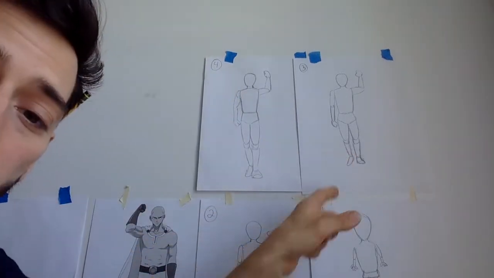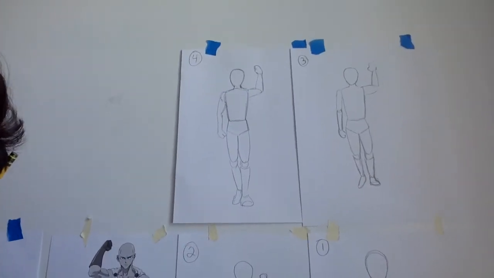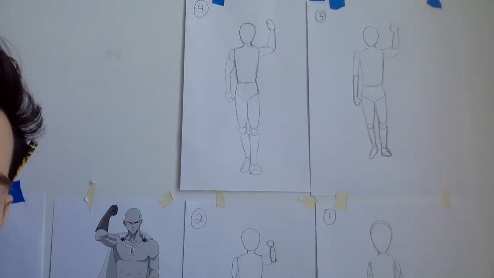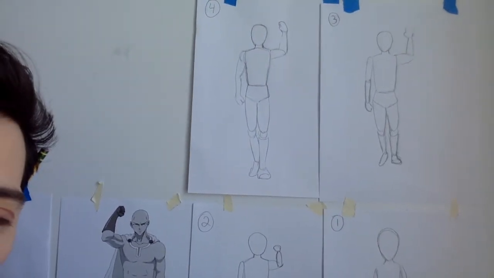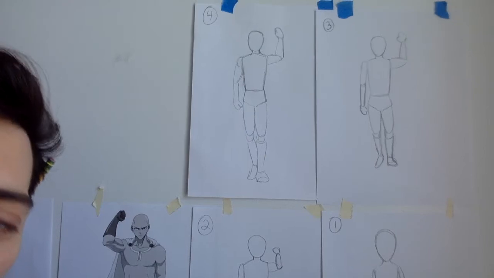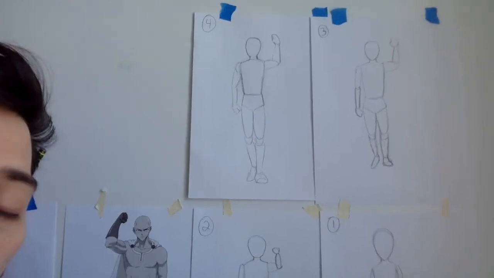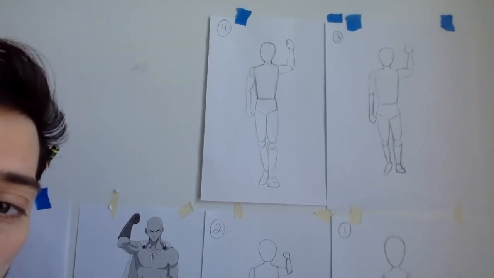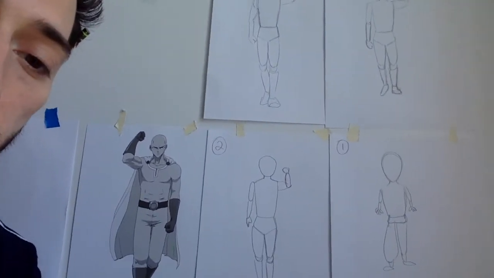If we compare it to the 3, I'll move this a little closer so you can see it, the big difference between the 4 and the 3 is the legs are too small. They're just a little bit too small. And this is a very common mistake. A lot of times people draw legs smaller than they should be.